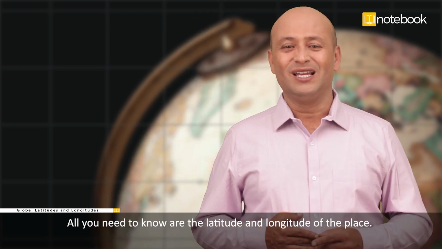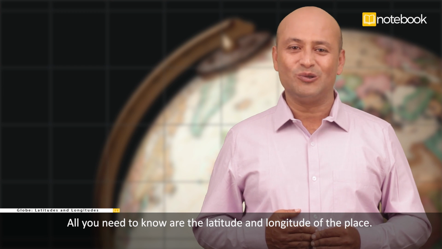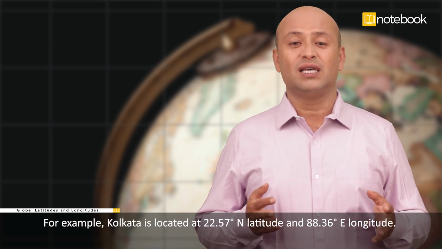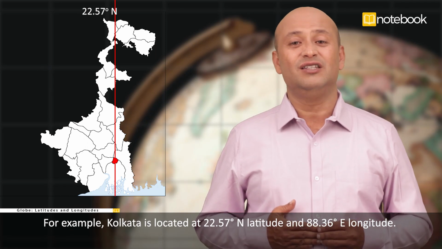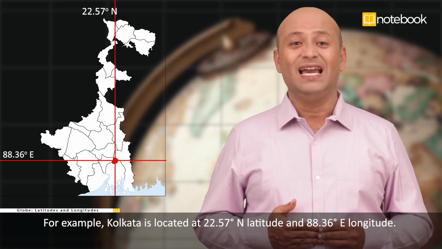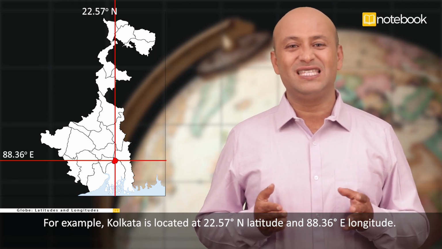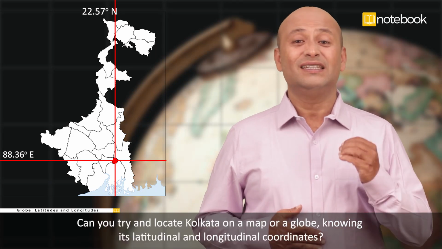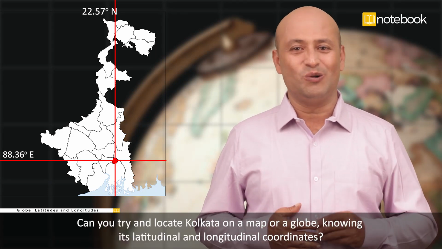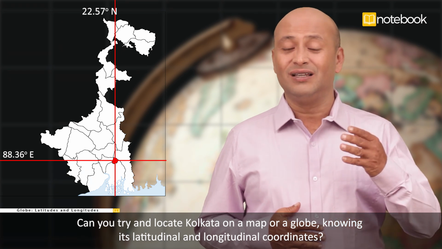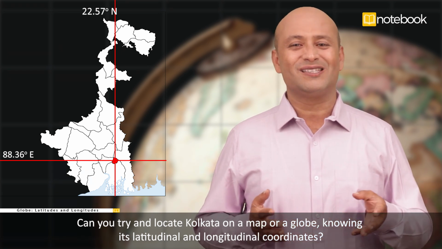Now that you know what latitudes and longitudes are, you can easily locate a place on the globe. All you need to know are the latitude and the longitude of the place. For example, Kolkata is located at 22.57 degrees north latitude and 88.36 degrees east longitude. Can you try and locate Kolkata on a map or a globe, knowing its latitudinal and longitudinal coordinates?